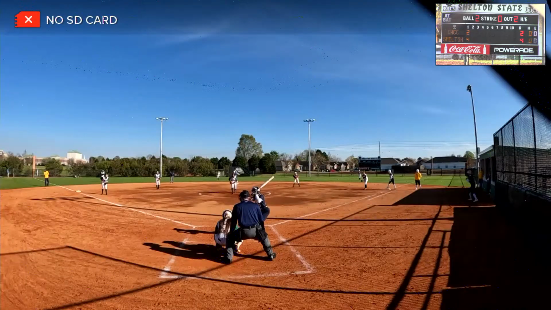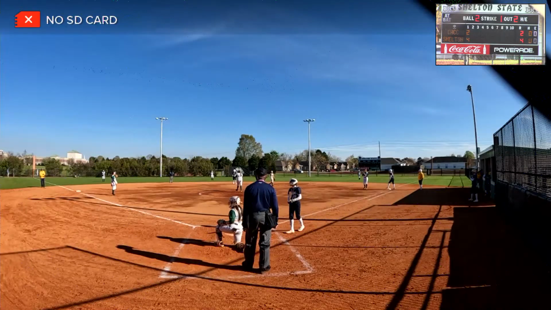Jaden Buff is the hitter, 2-0 the count. Elizabeth Brooks making her 9th start of the season.